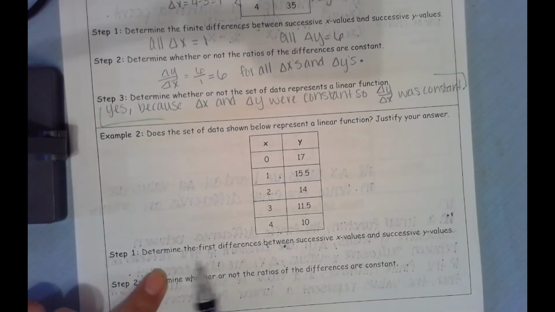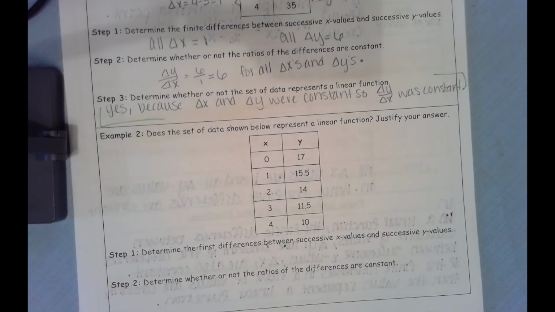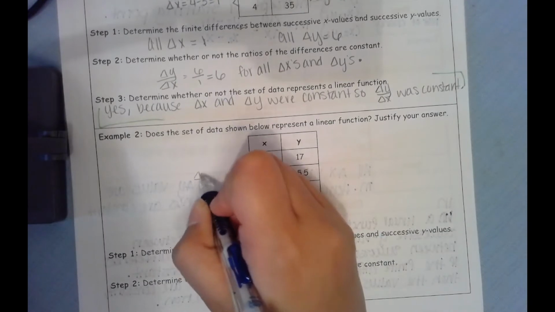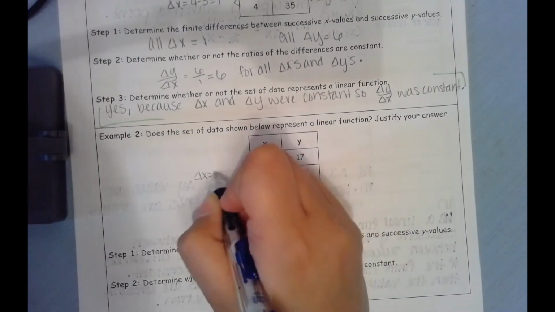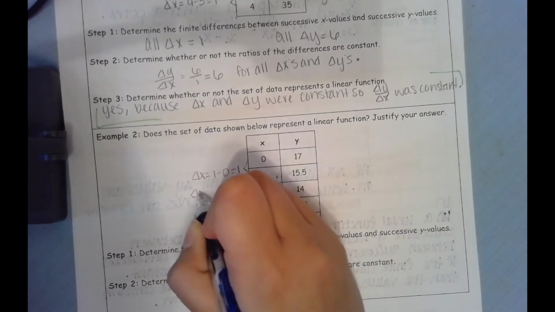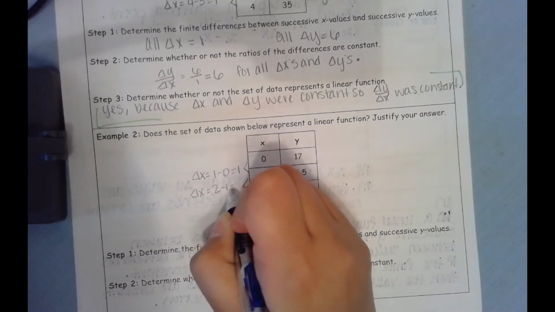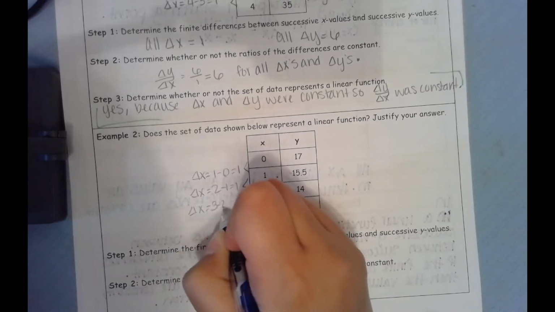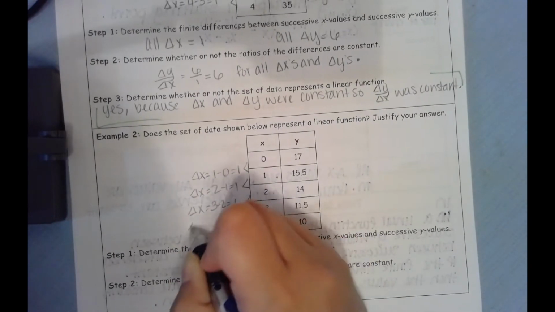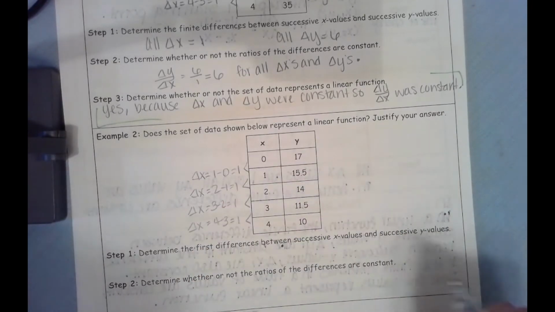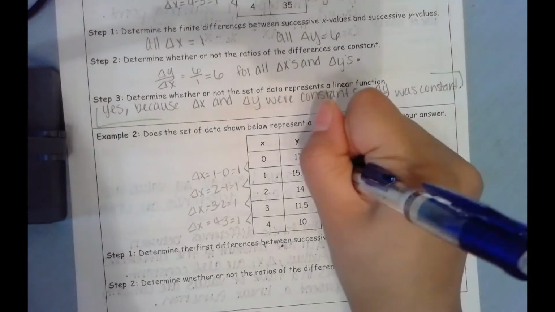notice the step is the same. Determine the first differences between successive x values and successive y values. Okay, doing the x's, since they're a little bit easier, delta x is 1 minus 0, which is 1. Delta x is 2 minus 1, which is 1. Delta x is 3 minus 2, which is 1. And delta x is 4 minus 3, which is 1. So far all of our delta x's are constant.